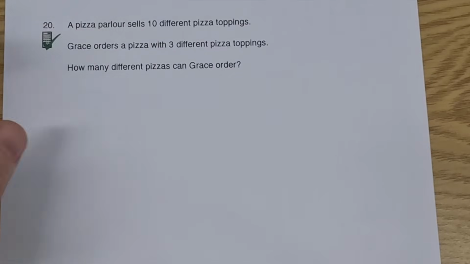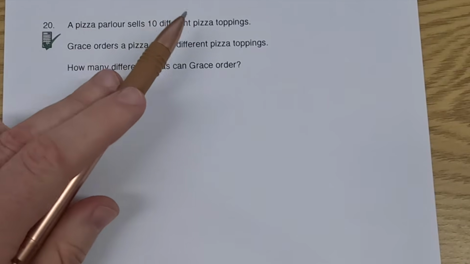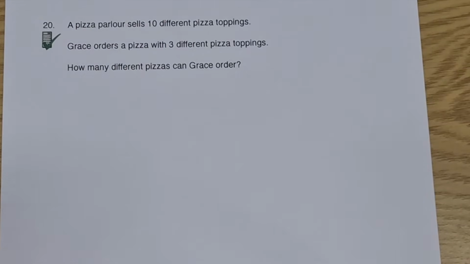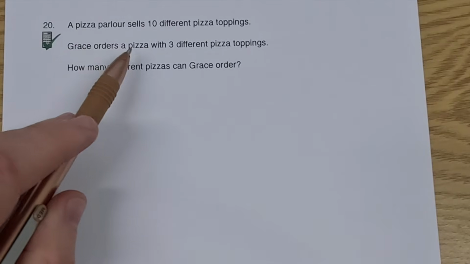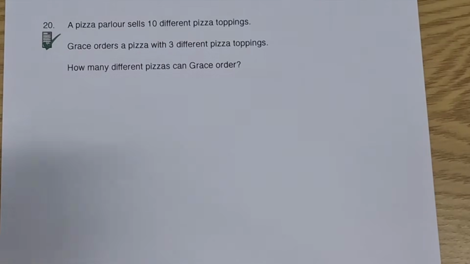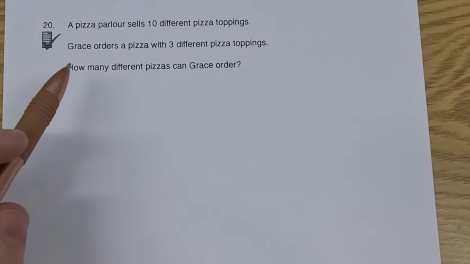Okay, let's have a look at our last question, question number 20. So question number 20 says, a pizza parlor sells 10 different pizza toppings. So there's 10 different pizza toppings, such as ham, pineapple, olives, and so on. Grace orders a pizza with 3 different pizza toppings. So she's choosing 3 different pizza toppings. So she hasn't gone for pineapple, pineapple, and extra pineapple. She's just gone for 3 different pizza toppings. And the question is, how many different pizzas can Grace order?